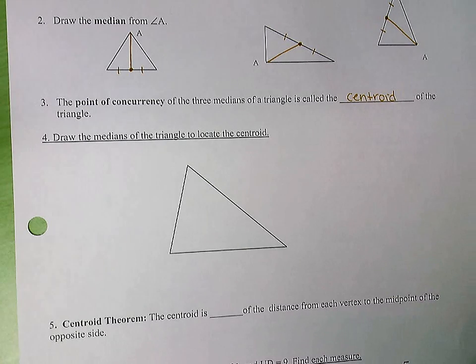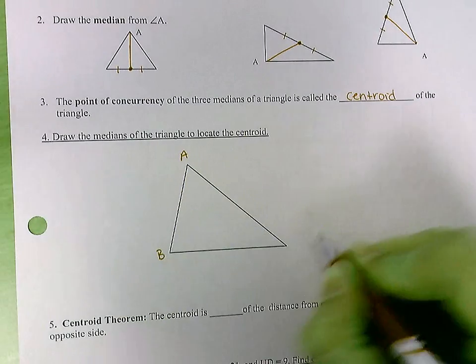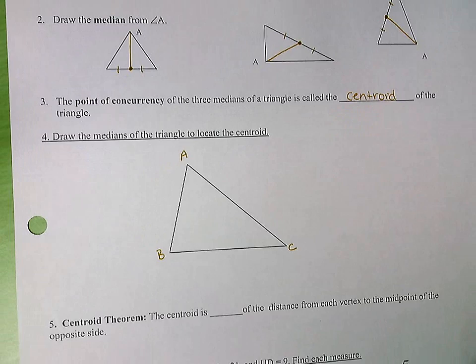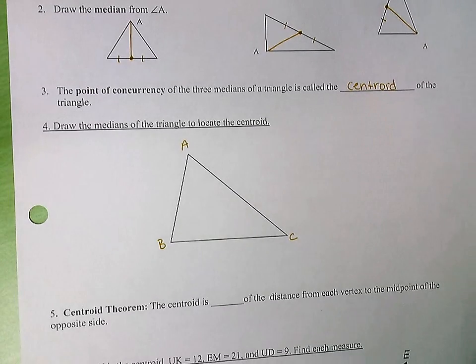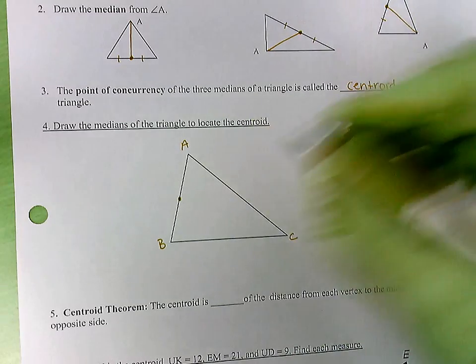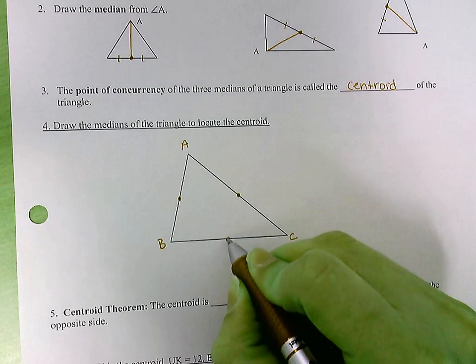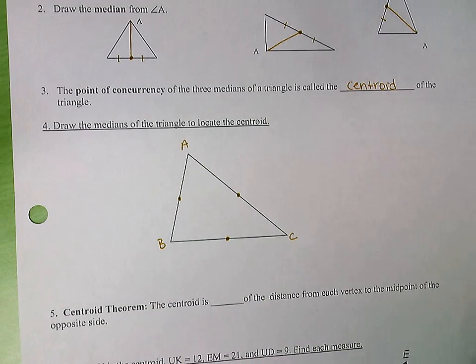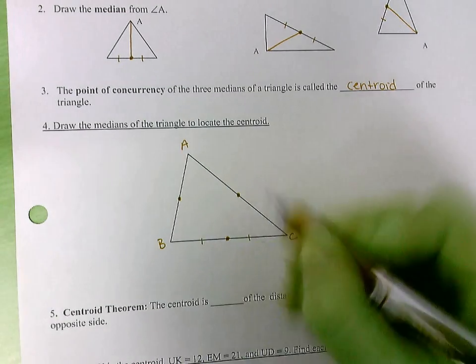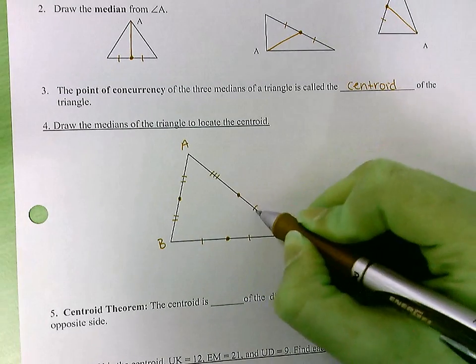Okay, so here I'm going to label my triangle first, ABC. I'm going to find the midpoint of each side. Okay, and then we want to connect that midpoint to that opposite angle.